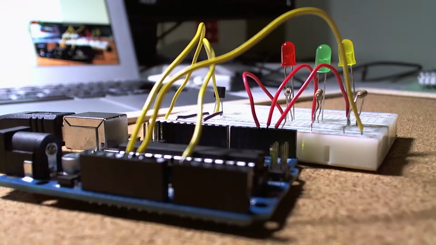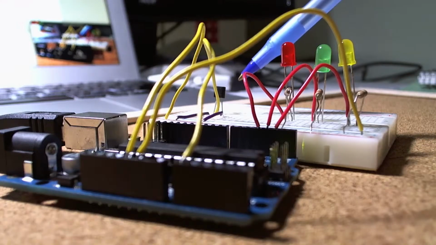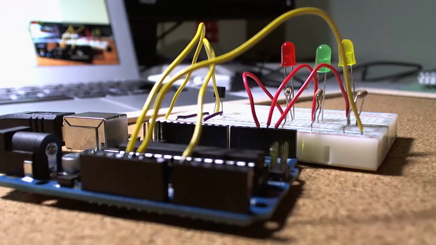Hi everyone, in this project we are going to learn how to get information from our physical world. We'll be playing with the temperature sensor, which is this black one right here. As its name suggests, the temperature sensor detects the temperature around it. We will also be using 3 LED lights. I have red, green, and yellow over here.